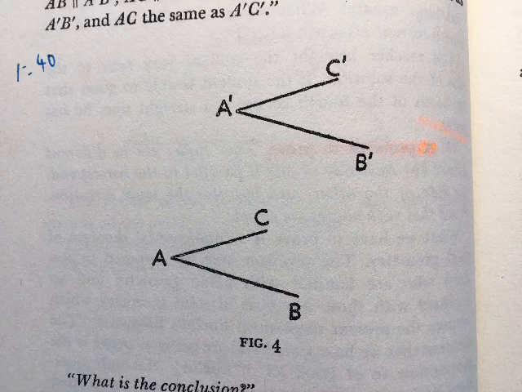A, B, C are not in the same plane as A', B', C', and AB is parallel to A'B', AC parallel to A'C'. Also, AB has the same direction as A'B', and AC the same as A'C'. What is the conclusion? Angle BAC equals angle B'A'C'.